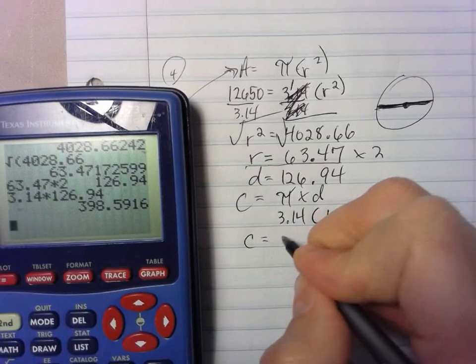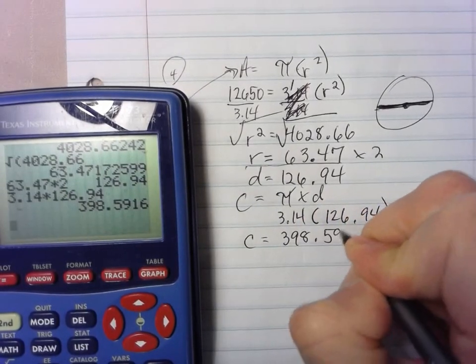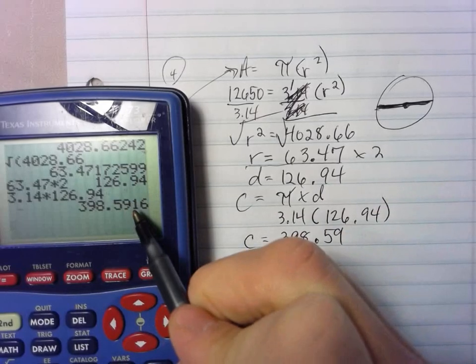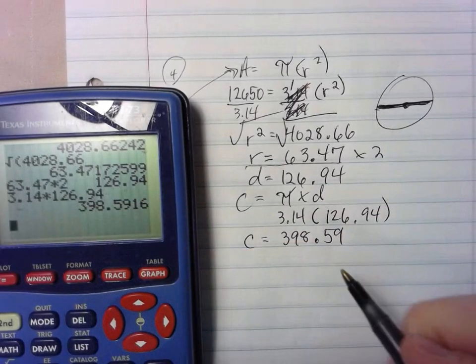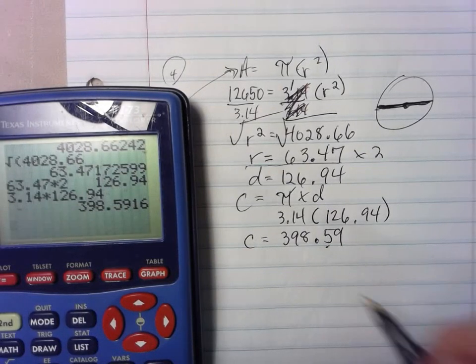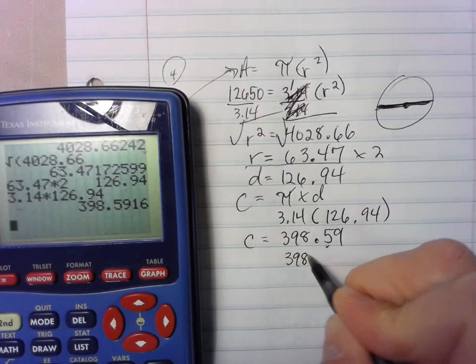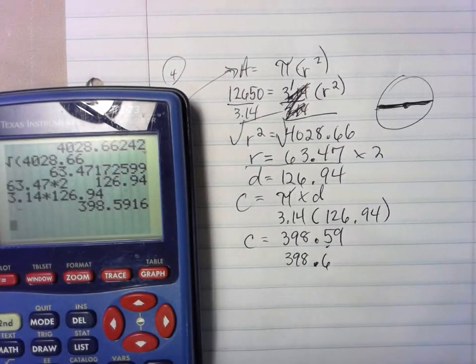And that means the circumference for this circle is 398.59 to the hundredths place. Again, since there's a 1 there in the thousandths place, I'm not going to round it up. But if it's asking me to go to the tenths place, since there's a 9 there, I'd have to round it up, and that would give me 398 and 6/10.